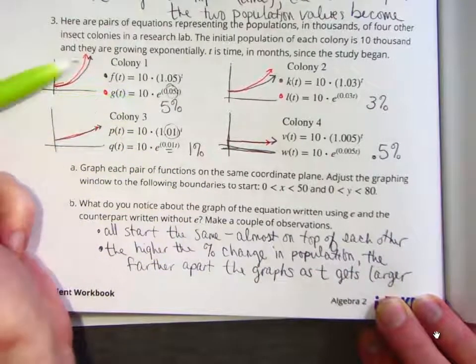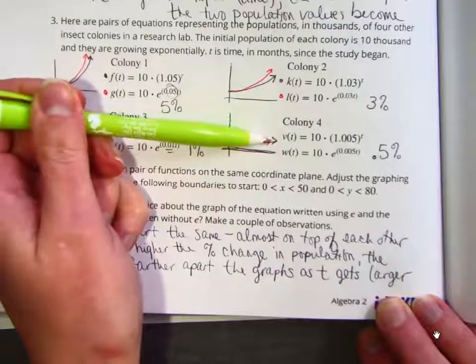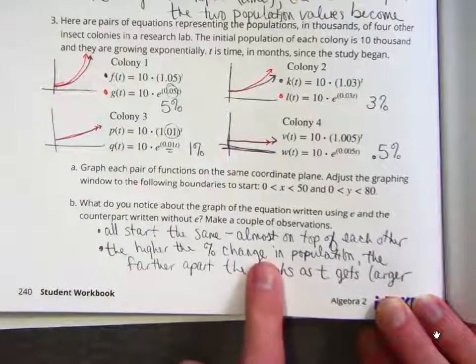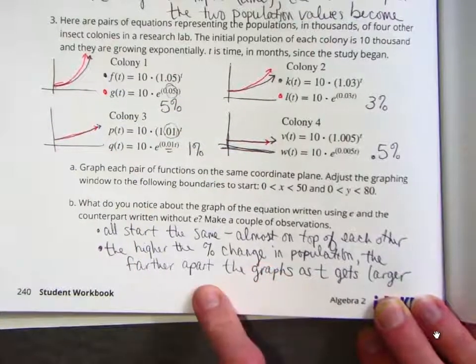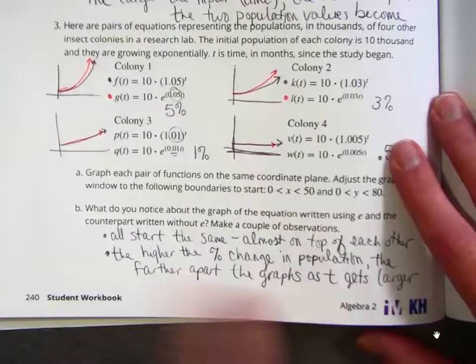So the difference between the 5% colony here is more drastic than the difference between the 0.5% colony. The higher the percent change in population, the farther apart the graphs get as we get to higher numbers of t.